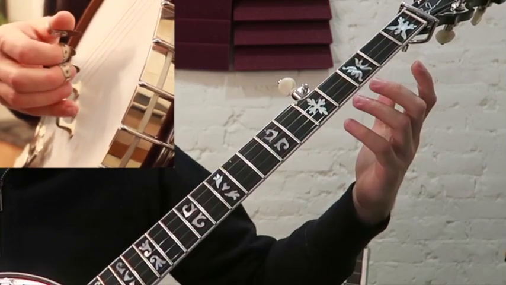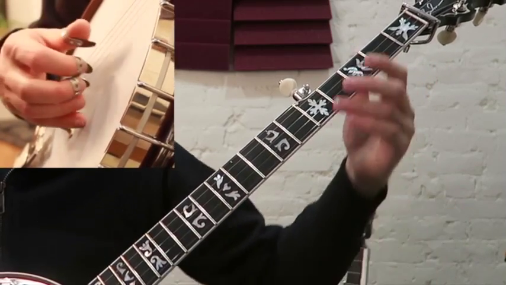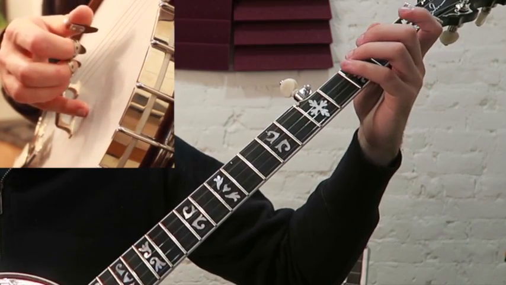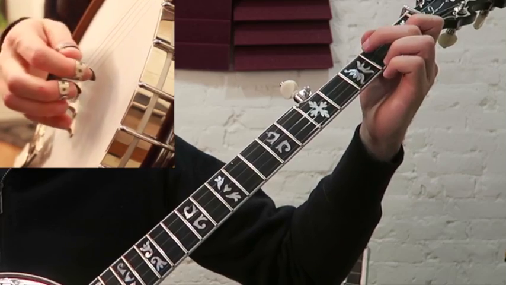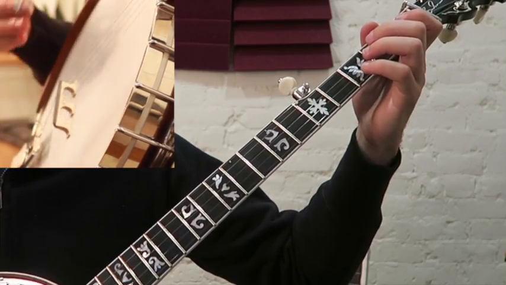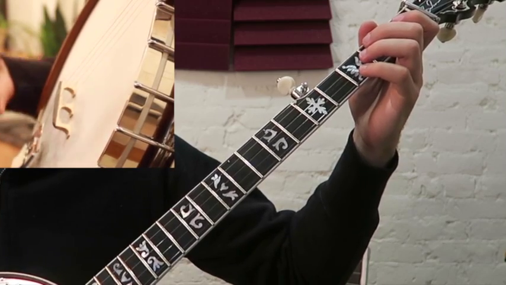And then I'm doing that lick, which uses alterations as well. So if I'm thinking about it, this is a G chord, but my next chord is a C chord, the G is the 5 of the C chord. So that means I can alter it in a way to create more tension.